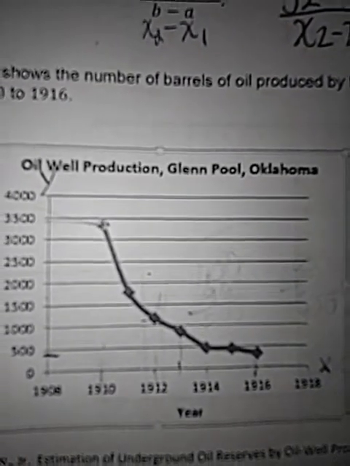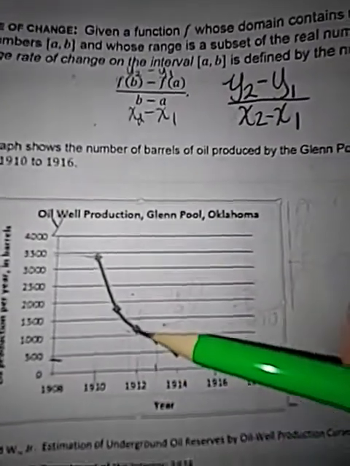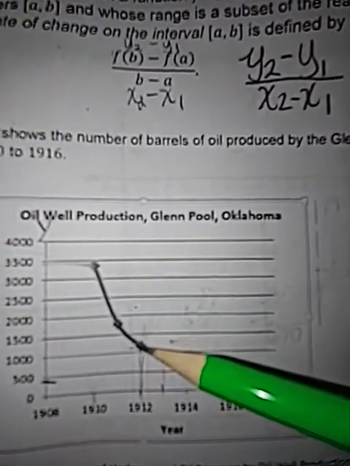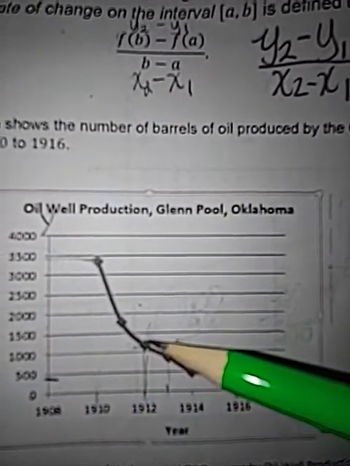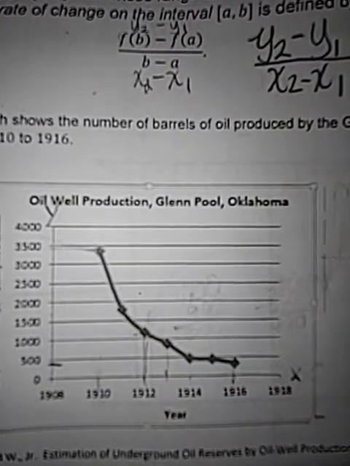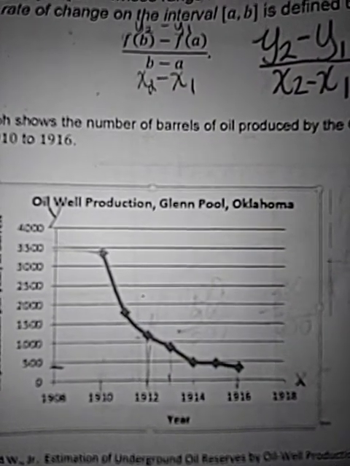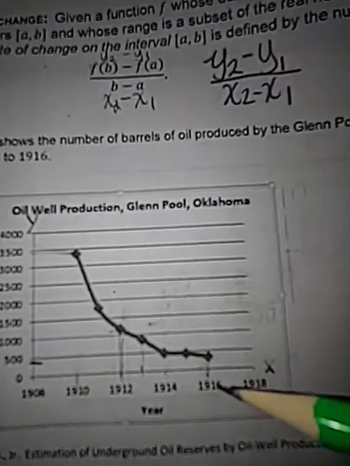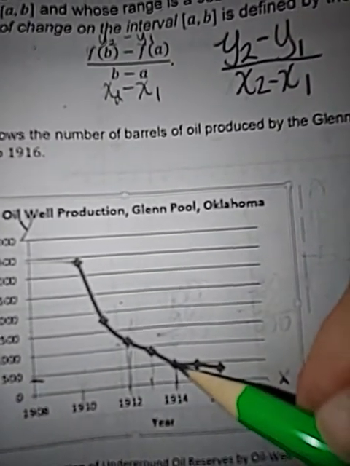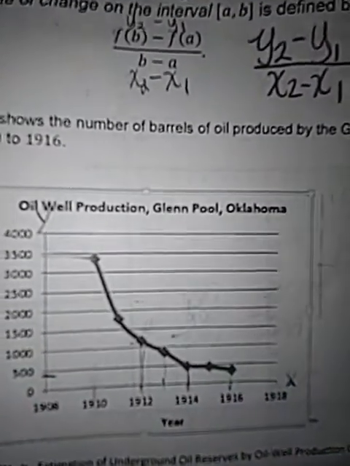All right, so if I look at my graph, in 1912, the company produced about 1,100 barrels of oil. And in 1914, the company produced 500 barrels of oil.